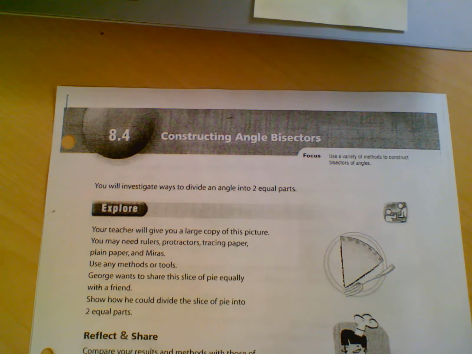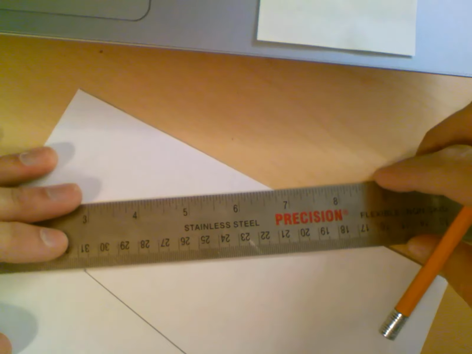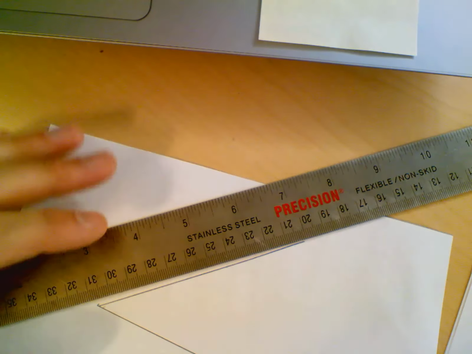Today we are going to cover 8.4, constructing angle bisectors. This is a grade 7 assignment in the textbook. But first we're going to review how to measure an angle using a protractor. So I'm going to draw a random angle here, and then we'll start measuring it.